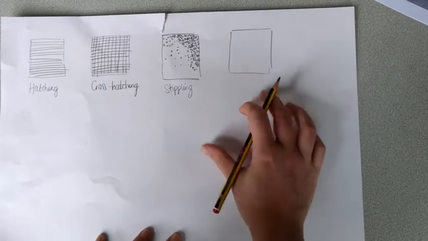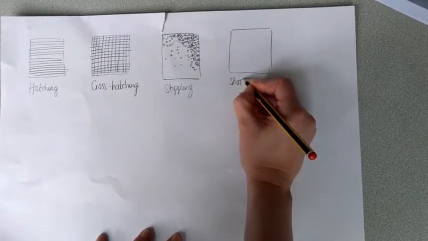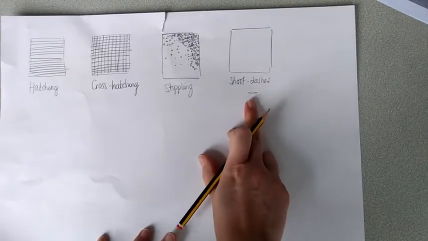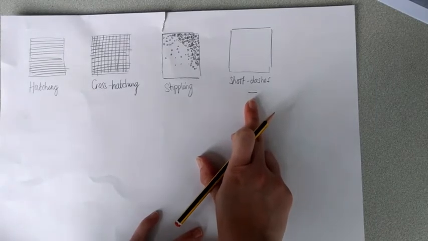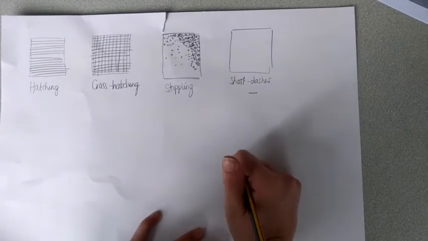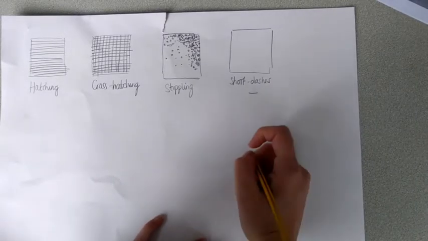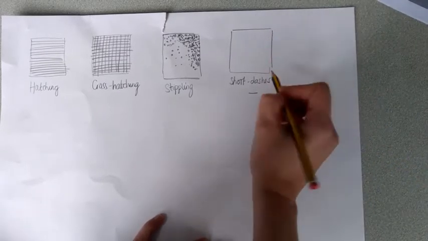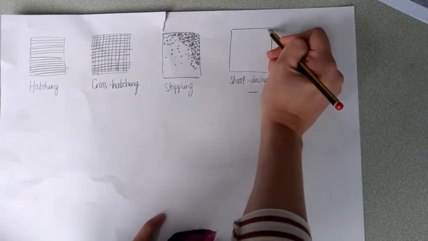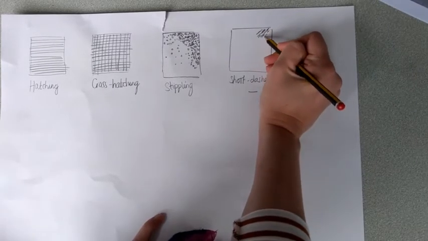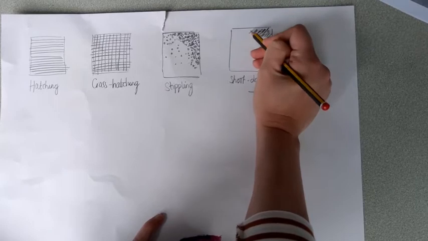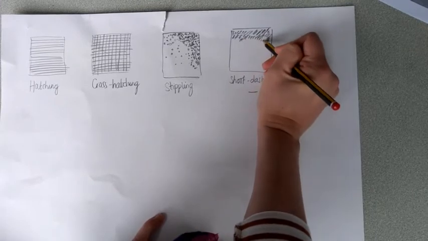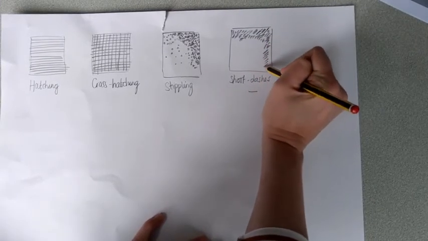Our next box, we are going to do a series of short dashes. So a dash is a small line, and when we go back and look at Shaun Tan and Van Gogh's artwork, you'll be able to identify the technique they've used with short dashes. So a dash, again, is a small line, and we're going to keep the same direction. So I'm filling my box up here with lots of little dashes.